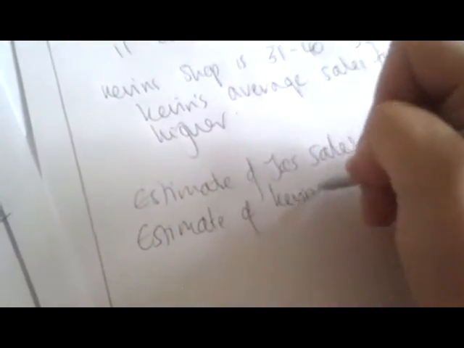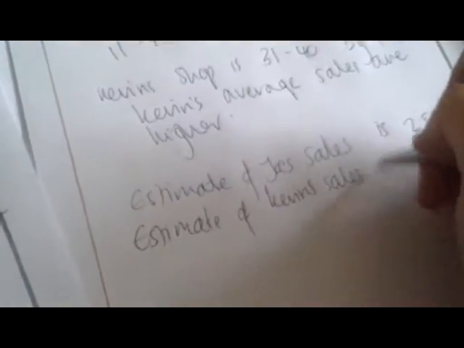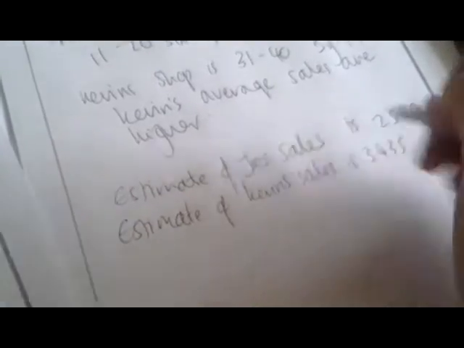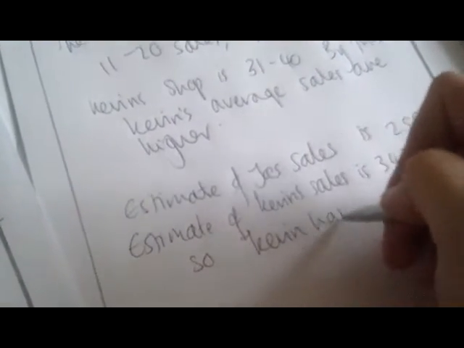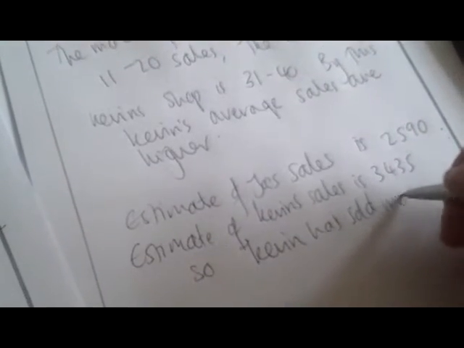So when you multiply all of those and add them all up, you can see that Kevin's sales were 3,435. So an estimate of Kevin's sales is 3,435. So Kevin has sold more CDs in total.